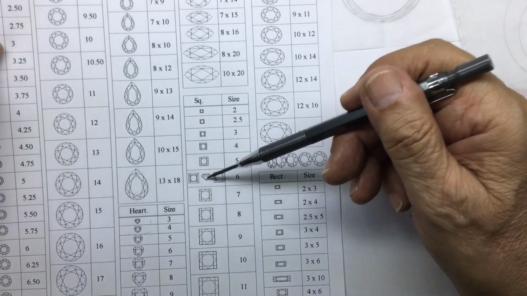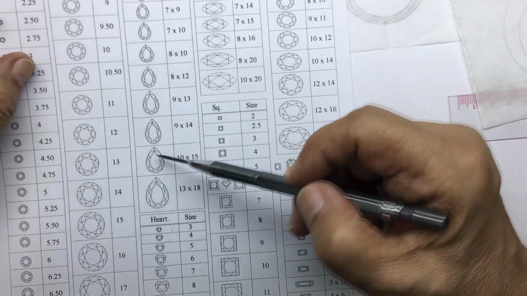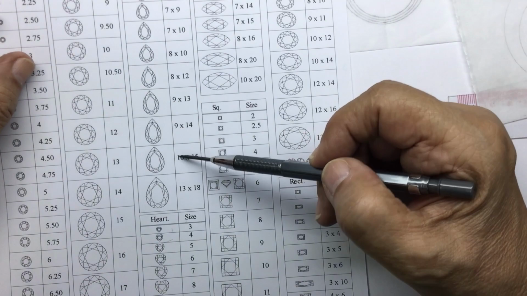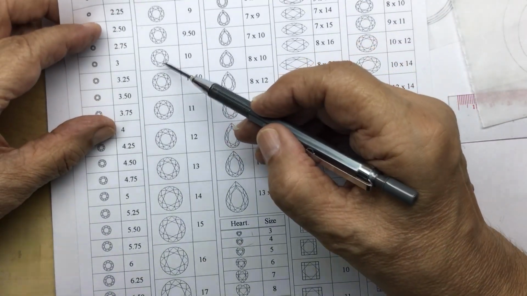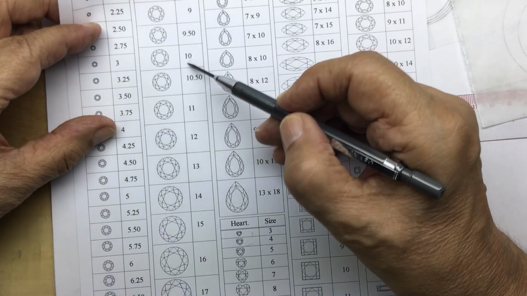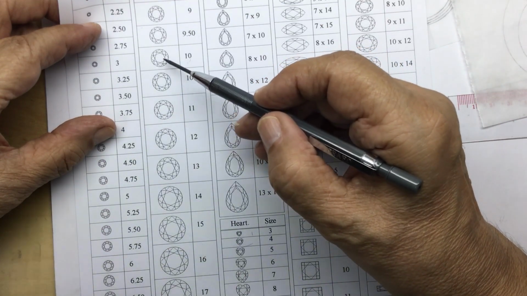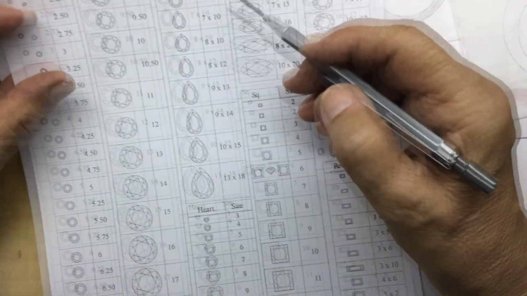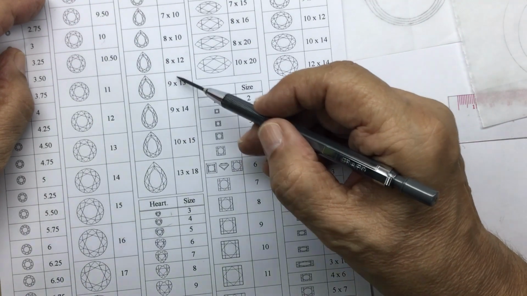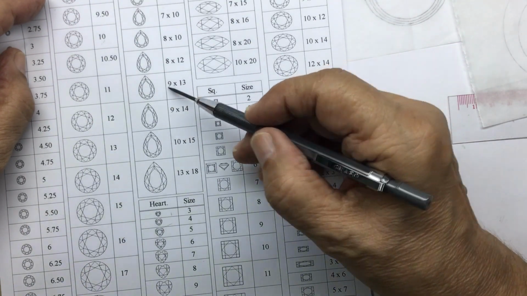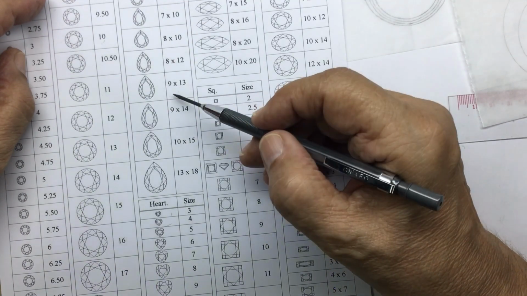Like here, you have a side view of the square, and the ratio generally is the size, like in a pear shape. Let me go to the round first. If I go to a round and it's a 10 millimeter, 10 would be multiplied by 0.6. That would give you the depth of the stone. So it would be like 6 millimeters deep, 10 millimeters wide. You go to a pear, you add the two numbers together, the 9 and the 13, divided by 2, and that number that you get, then you multiply by 0.6, gives you the depth of the stone on an average.